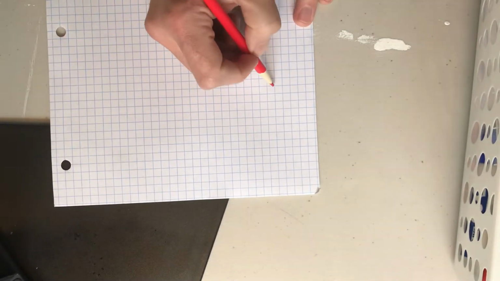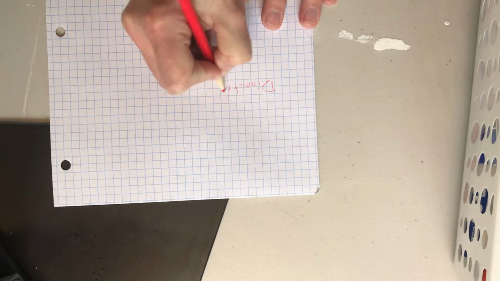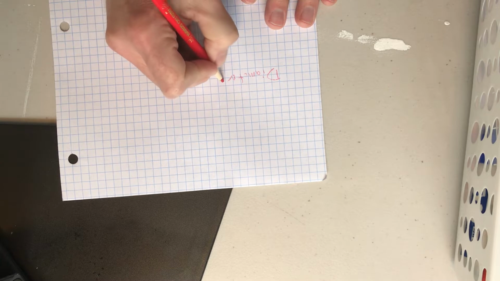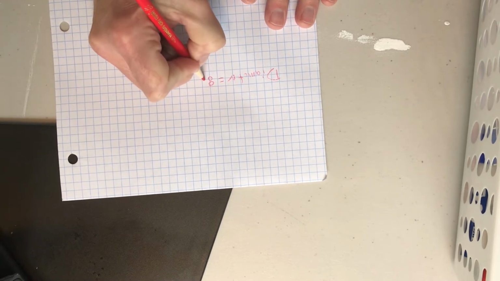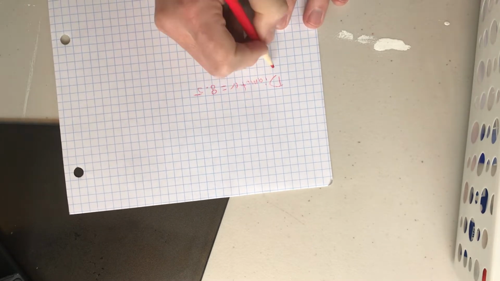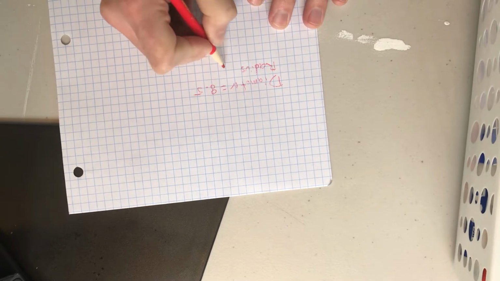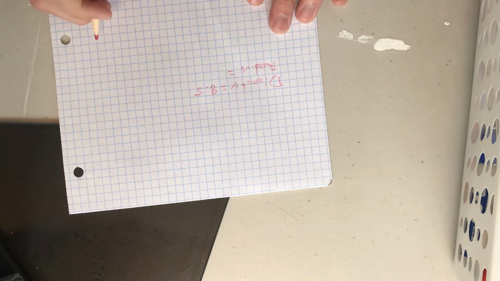So if my diameter, ooh, that doesn't look good. The diameter is 8.5. All right. My radius, and you're going to put this in the quiz form.